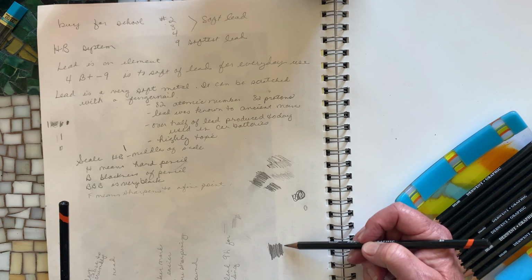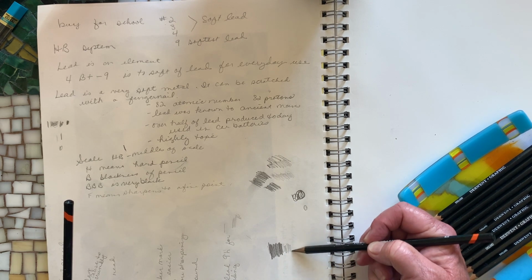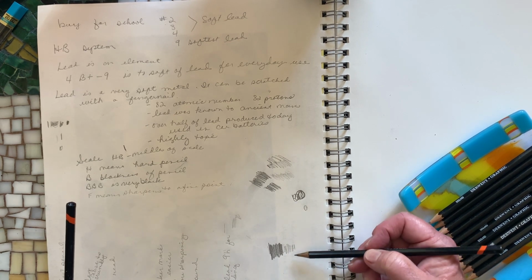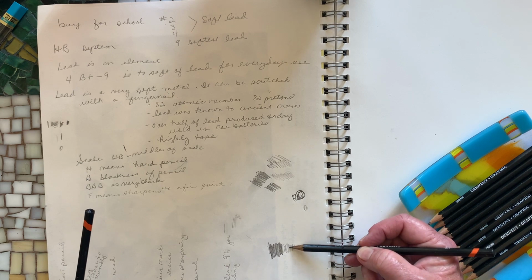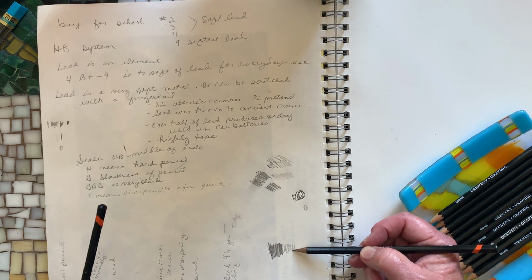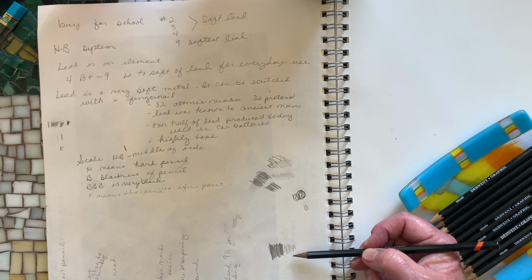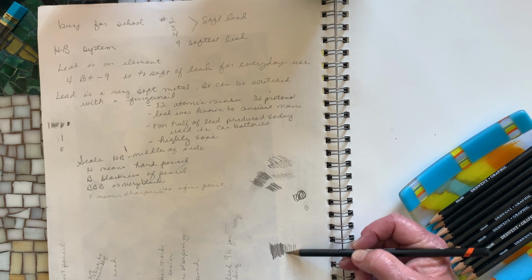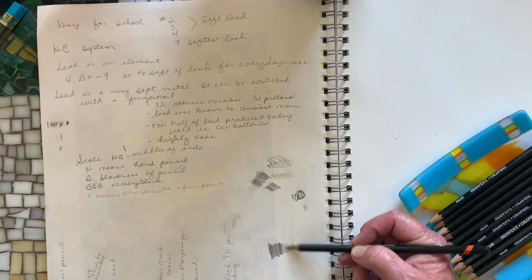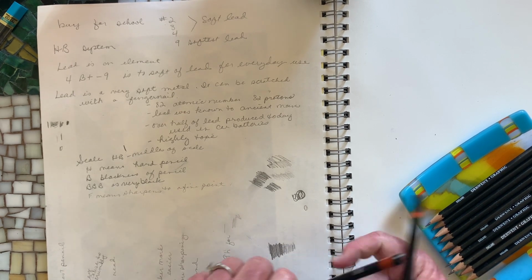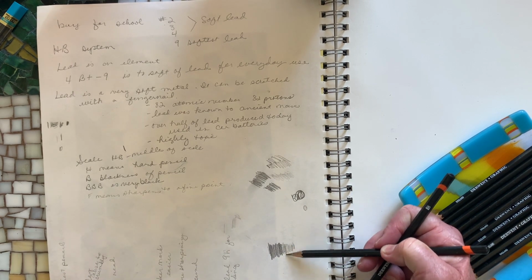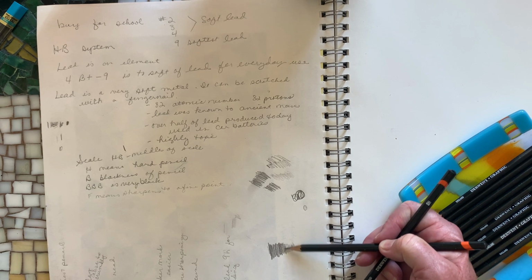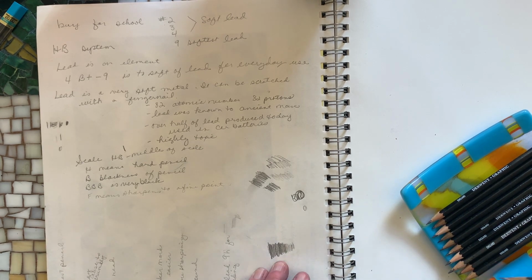And this is an 8H pencil. I will never get darkness out of this. So when I'm shading something and I want it to go from a light shade to a dark shade, I might want to start out with this and go to this, and then in the middle ground, give it a little bit. And I've got a graded shade there.